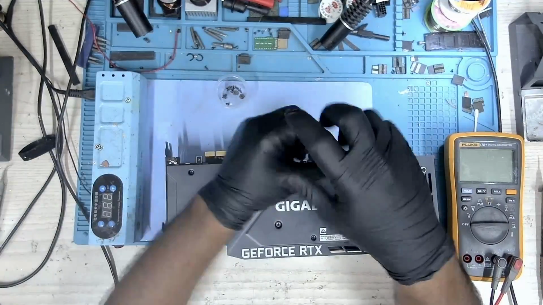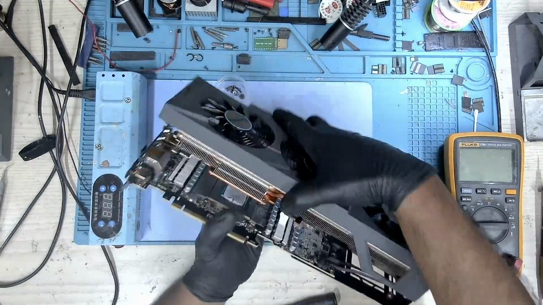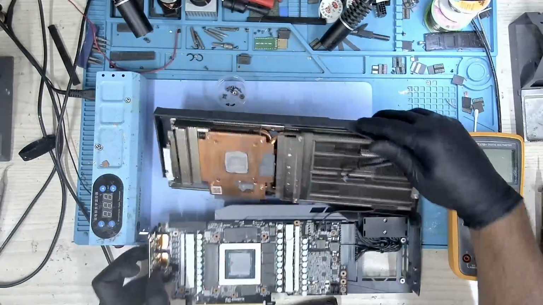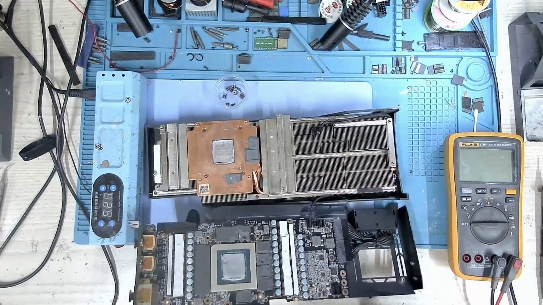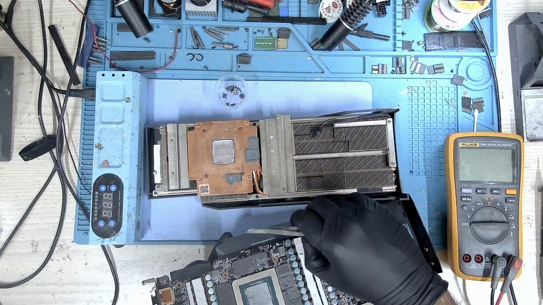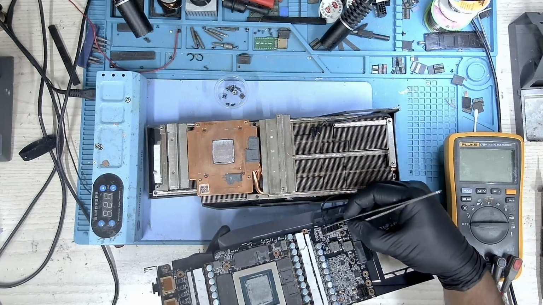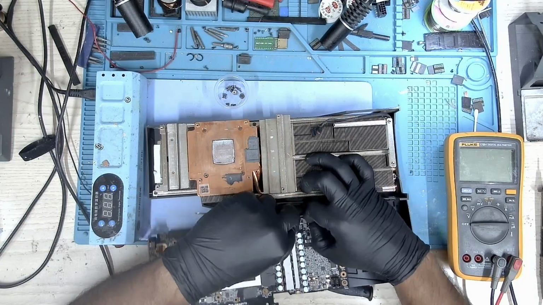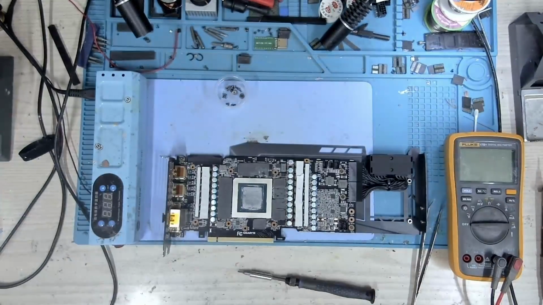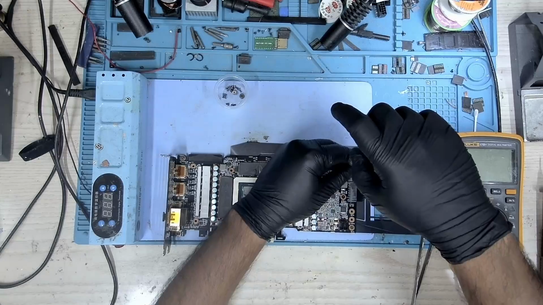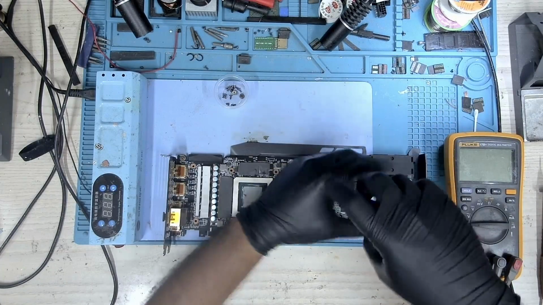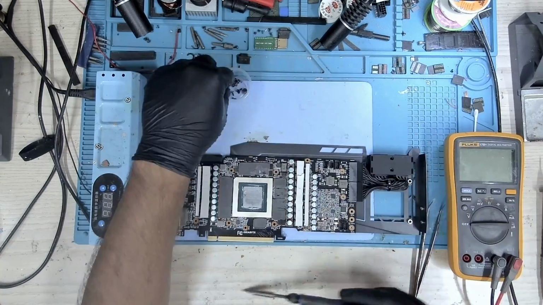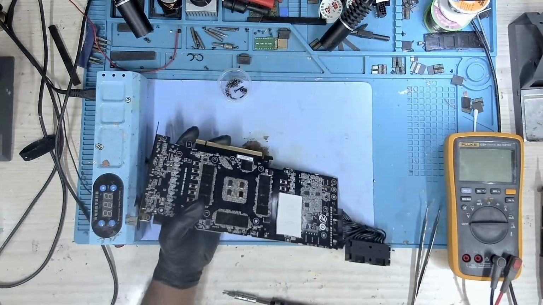If you have a post code display, it will show you error code B2, and B2 means there's a fault with the VGA. Whereas GDDR6 will boot into Windows and show error code 43, or it may show a black screen after showing the BIOS screen and things like that. So it can change. GDDR6X is a little bit different when it comes to booting, so you just have to be mindful of that.